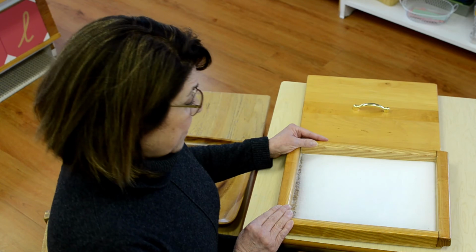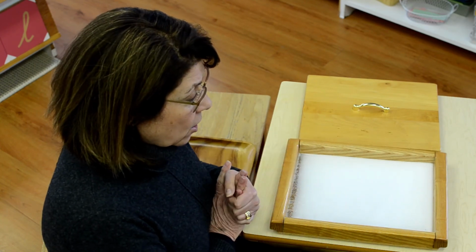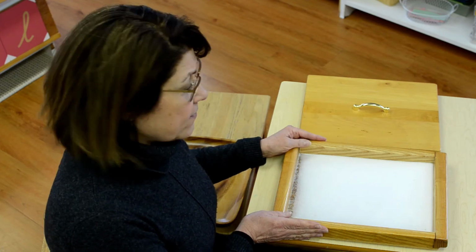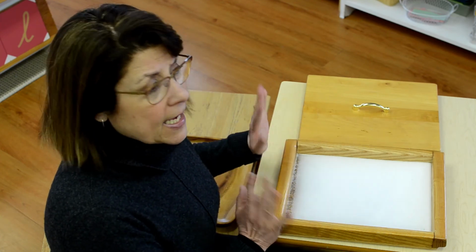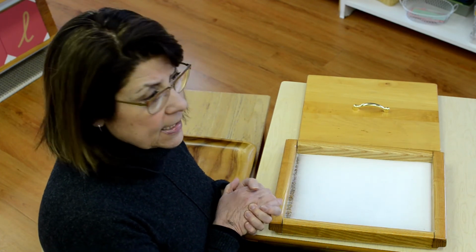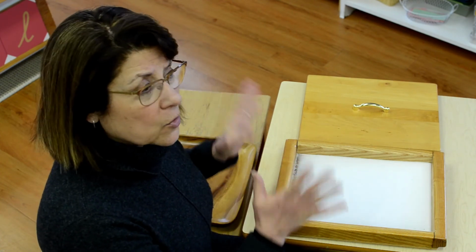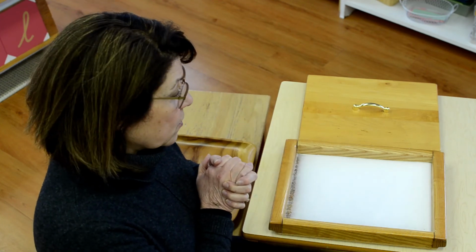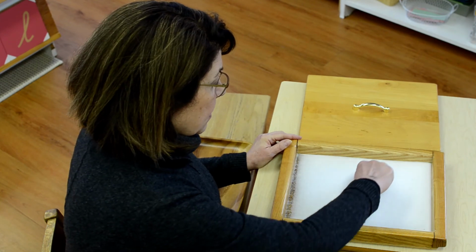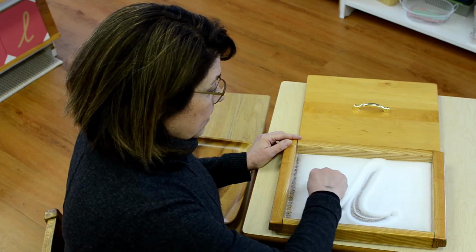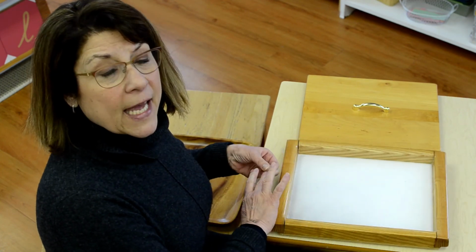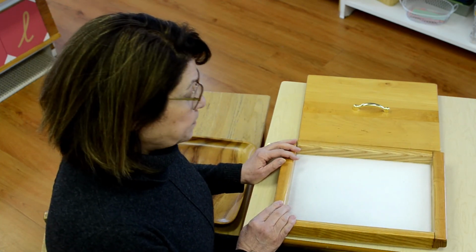That's important. You could make one of these at home with some sort of a pan or a box, gift box if you have it. You can do a cookie sheet. Anything really works well. What's really nice about writing in this is you can shake it and your work just disappears and you can start over again. So if you use this for writing letters, it looks like that. Shake it. You can try again, or you can try something different.